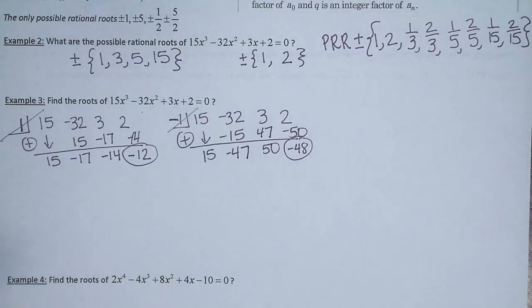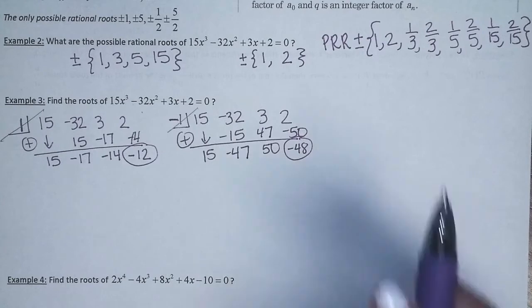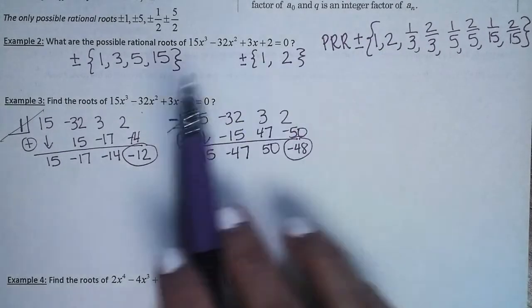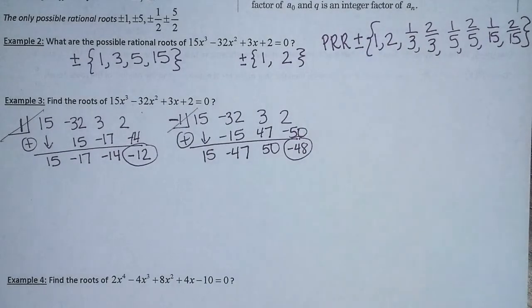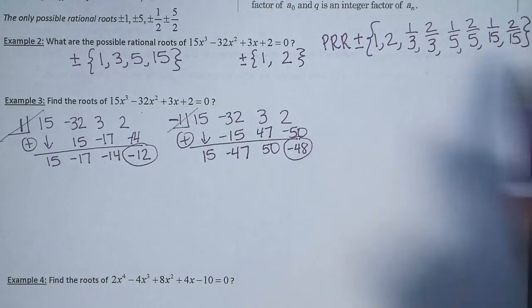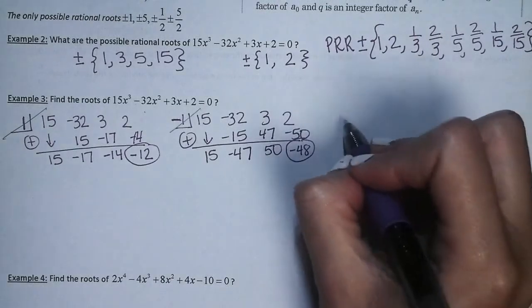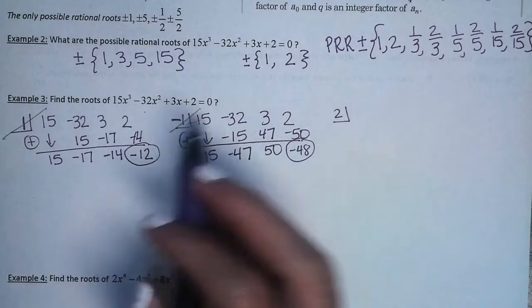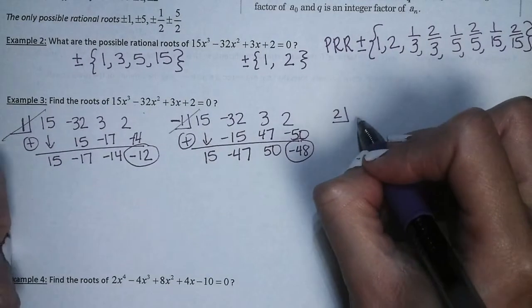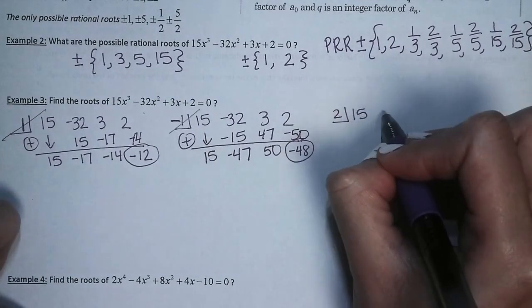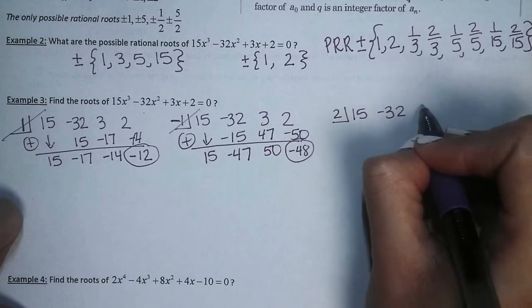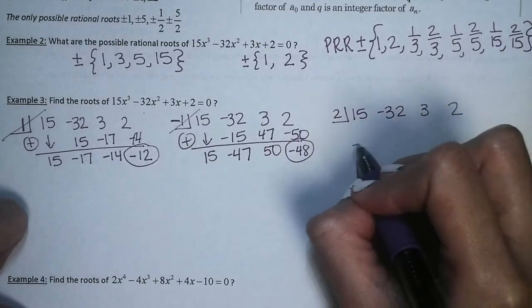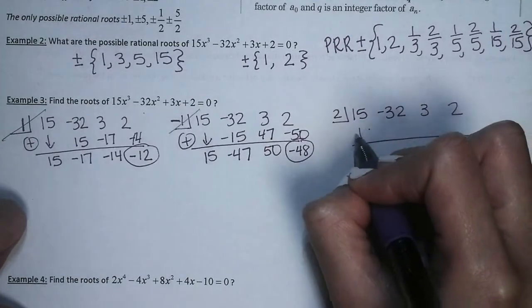So don't give up. You need to do it. Let's move on to 2. Let's synthetically divide the polynomial by 2, and hopefully 2 is a root. If not, we'll try negative 2. And if not, we'll try the fractions. So let's start with 2. Put 2 in the box and divide the polynomial by 2: 15, negative 32, 3, and 2. Bring that down.